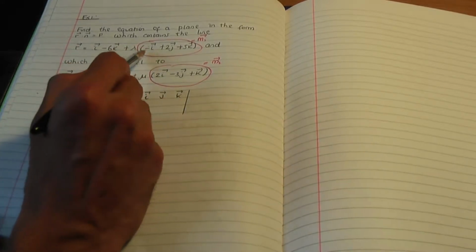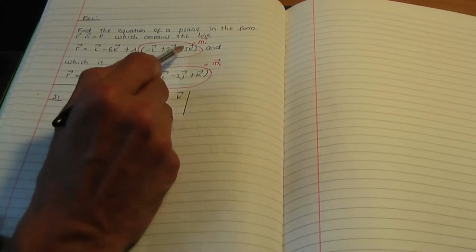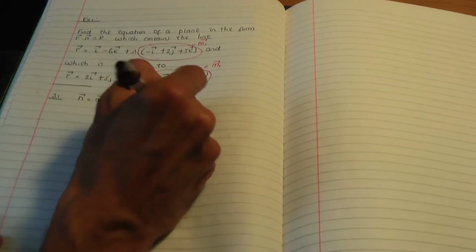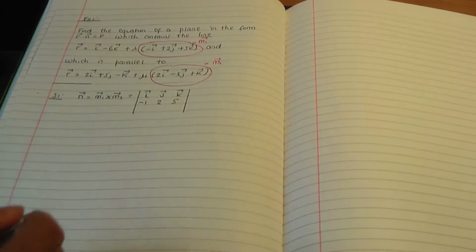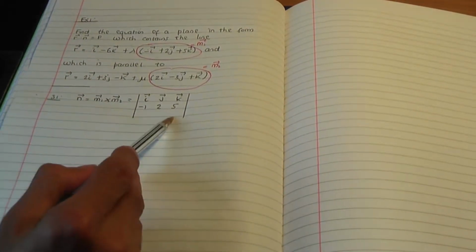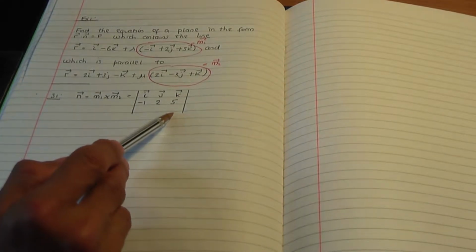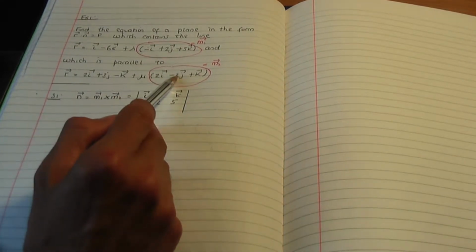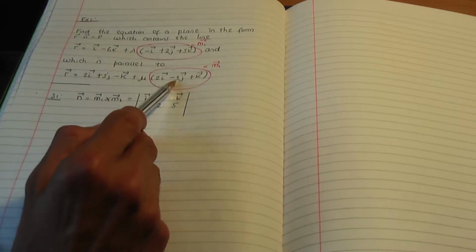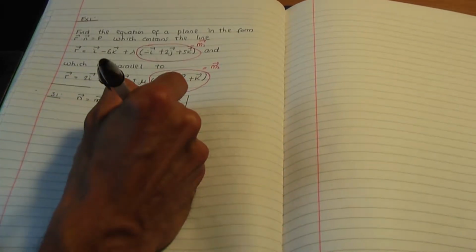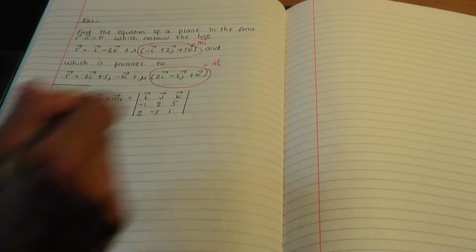So in m1 the coefficients are minus 1, 2 and 5. And in the last row, the third row, these are the coefficients of i, j, k in m2, which are 2, minus 3 and 1.